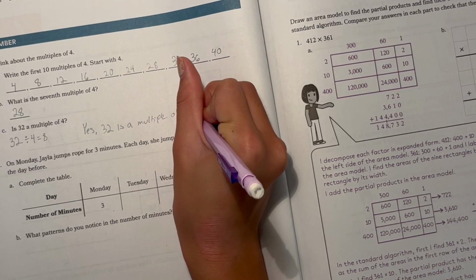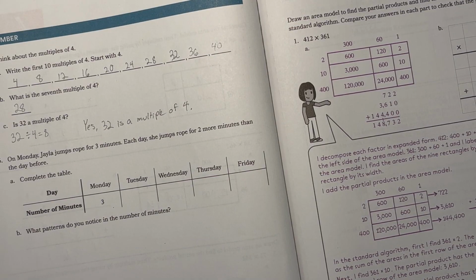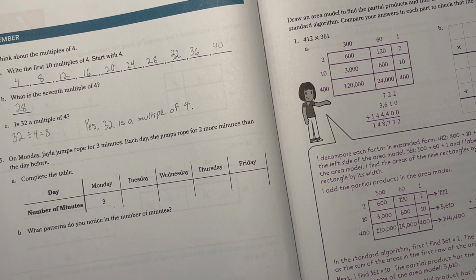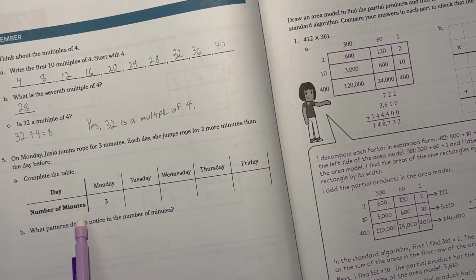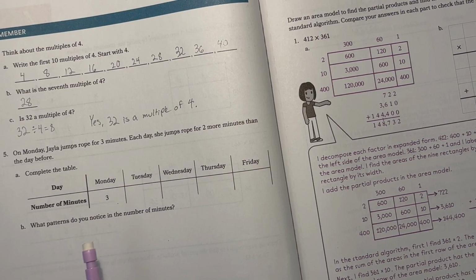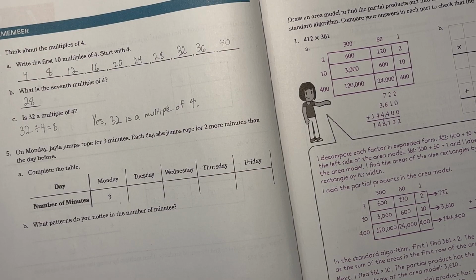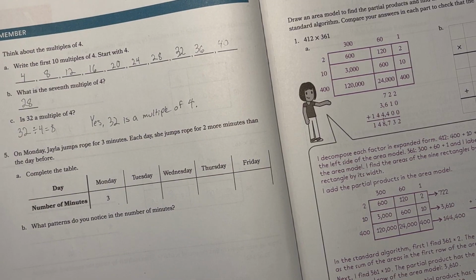Okay, so the last question is number 5, which says, on Monday, Jayla jumps rope for 3 minutes. Each day she jumps rope for 2 more minutes than the day before. Complete the table. So each day she jump ropes for 2 more minutes than the day before. So it's the days and the number of minutes. So since 3 is not a multiple of 2, we cannot use multiplication for this. We actually could use multiplication for it, but it gets more complicated.